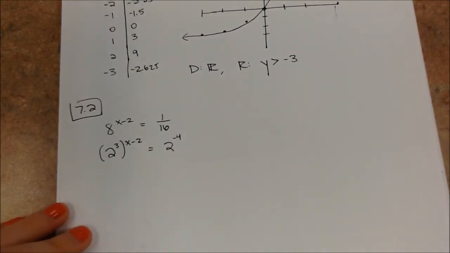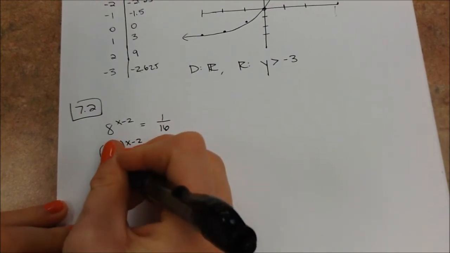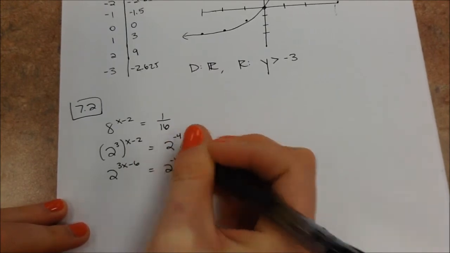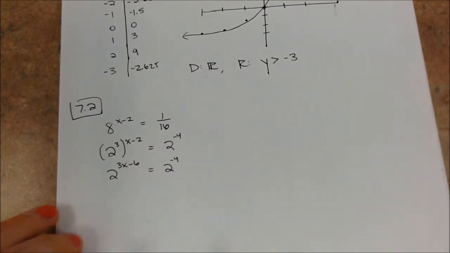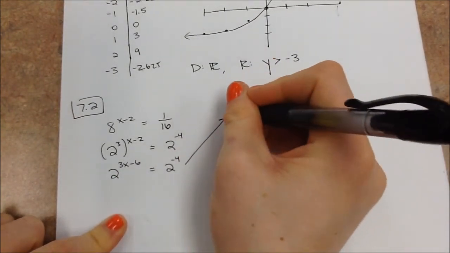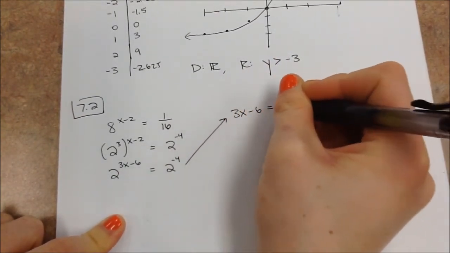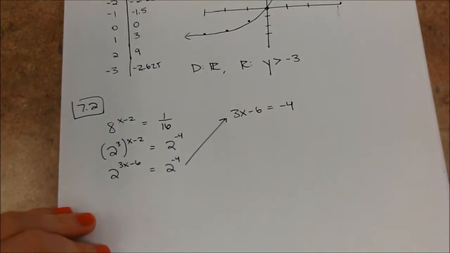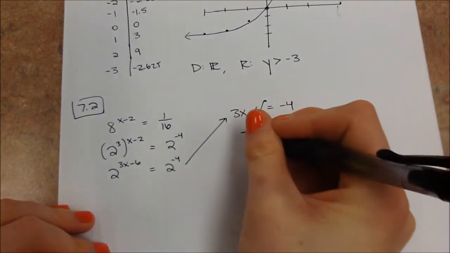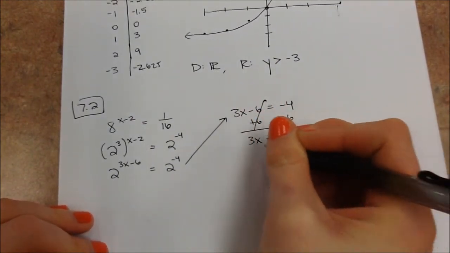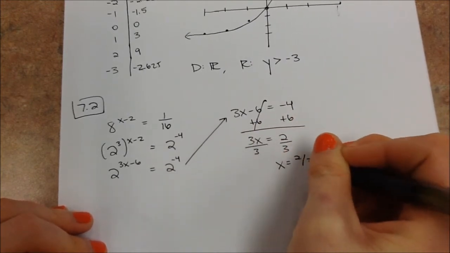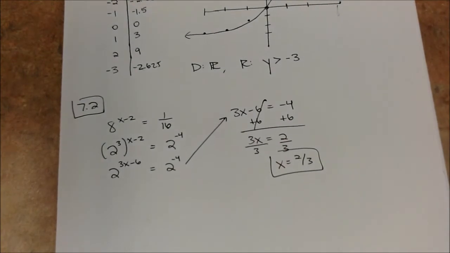So the next thing I do on the left is I'm going to distribute that 3 to the x minus 2. And then on the right, nothing's changing there. So I have this property that tells me if I have the same base right here, I can just set their powers equal to each other. All right, which is exactly what I'm going to do. I'm just going to set that power on the right equal to the power on the left. And then I can do just a little bit of algebra here. Okay, so I end up with 2/3 would be my answer.